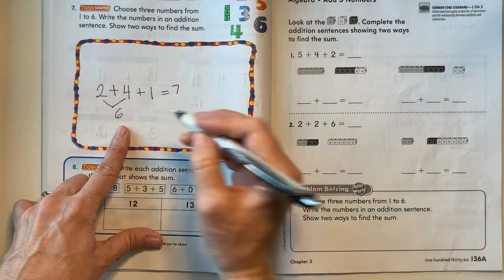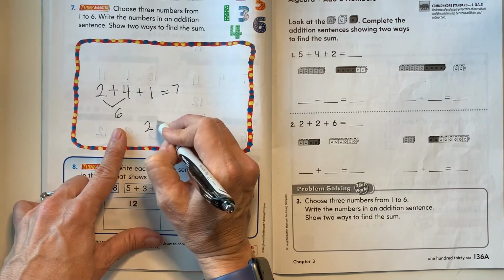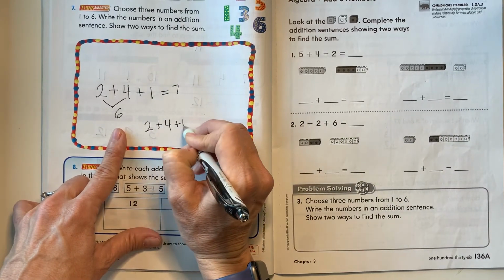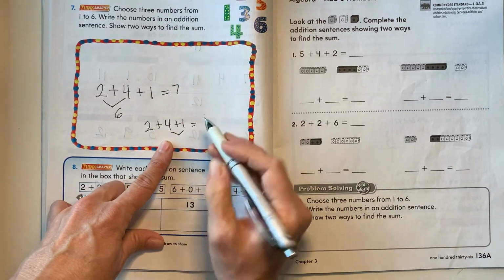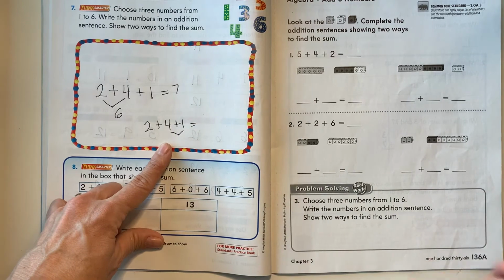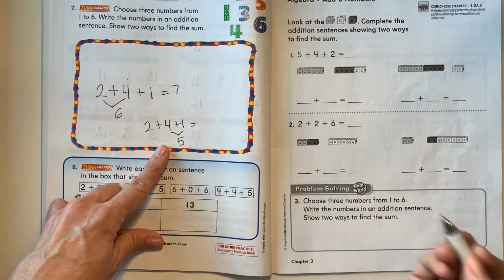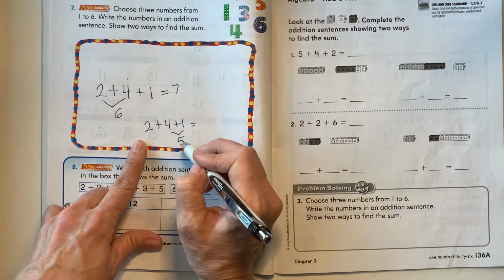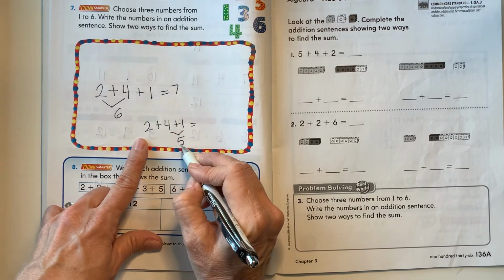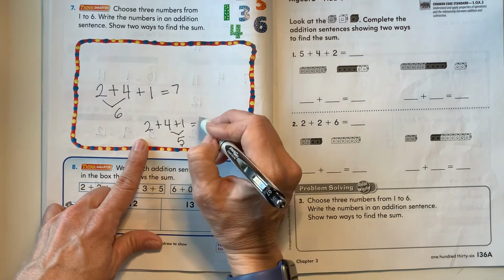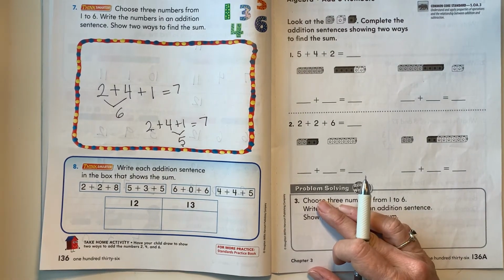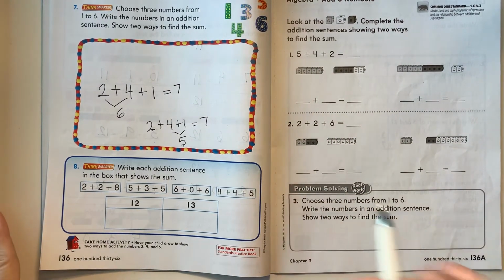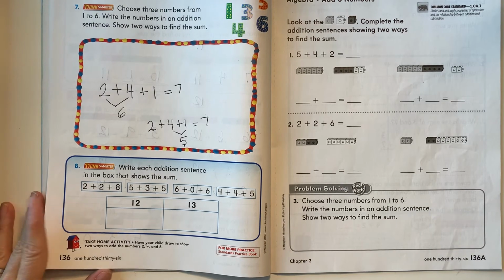Good. Now let's do it a different way. Still 2 plus 4 plus 1. Now I'm going to add the 4 and the 1 first. 4 plus 1 is what? 5. Good. Now 2 plus 5 is what? Good. Still 7. Excellent job. Okay, and if you did different numbers, you can share them with us.